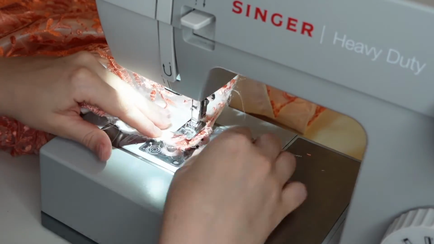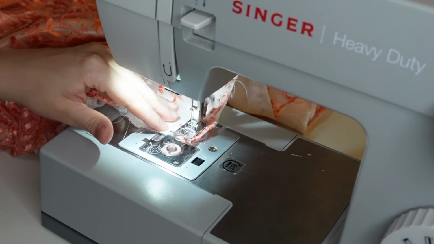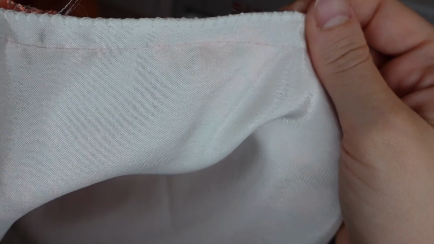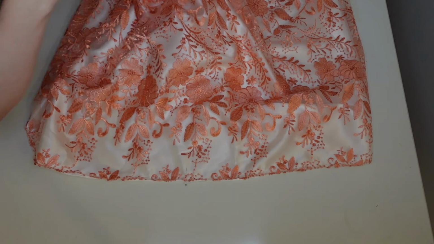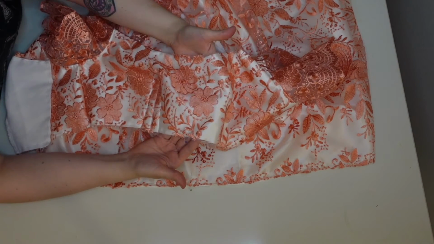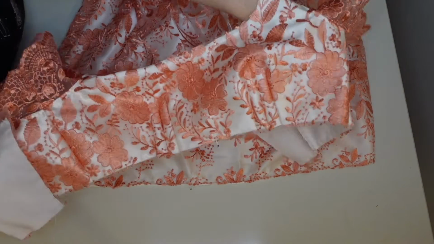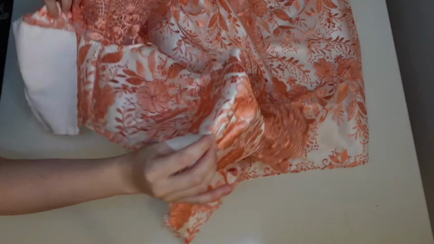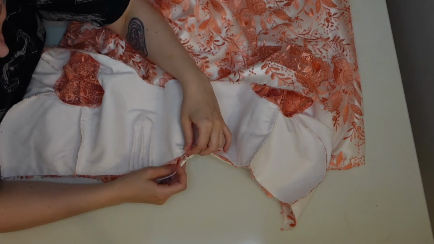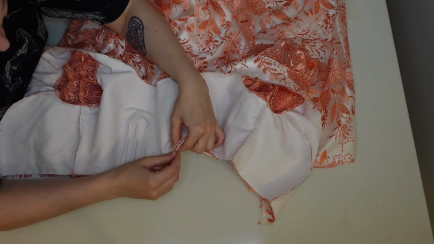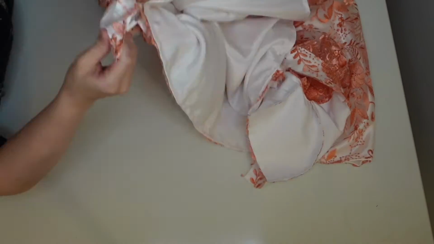I will also take a quick moment and baste my two back edges together, that 15 centimeter portion I left unsewn at the center back of my skirt. And now I can attach my skirt to my bodice. First, I find the center front of my bodice and skirt, and I place a pin at these center front points to mark them. Then I match these two center front points together and pin.